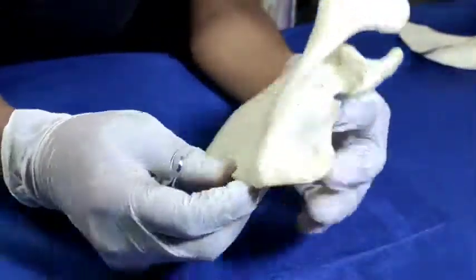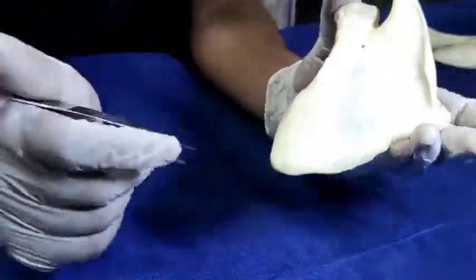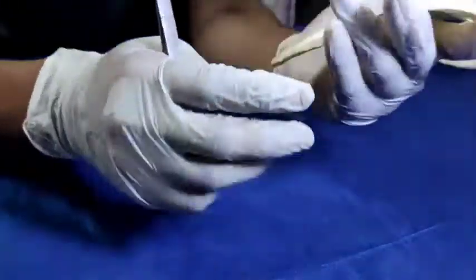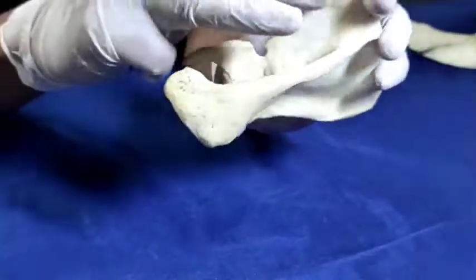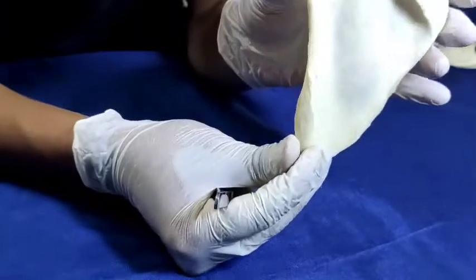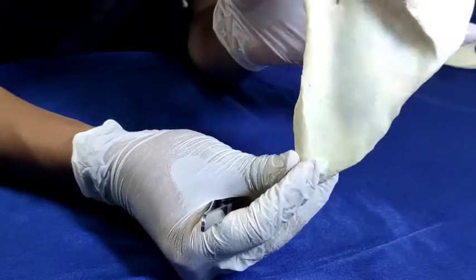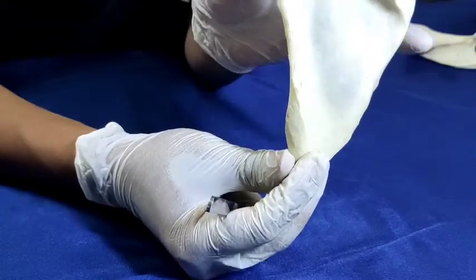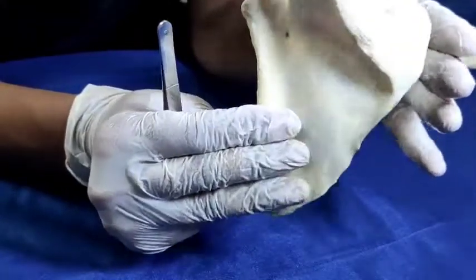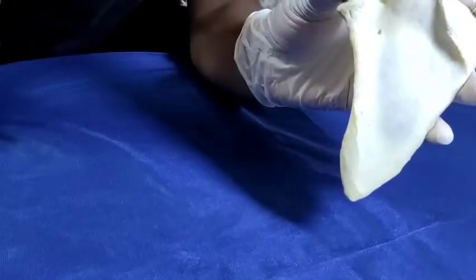Now we discuss the lateral border of the scapula. The lateral border is the thickest border. Why is the lateral border thicker compared to the medial border and the superior border? Because the lateral border acts as a fulcrum during the rotation of the scapula. The scapula is rotated like this. The lateral border is the thickest border.